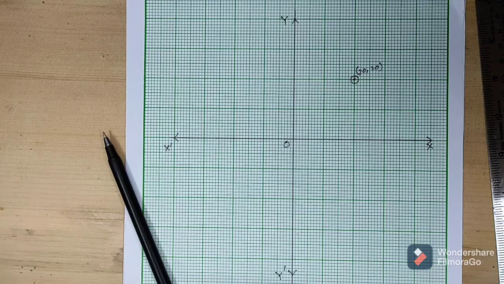The conception here in mathematics and there in physics is the same, but we need to learn some technique of how to get the image of one point if it is reflected on the x-axis, how to get the image of one point if it is reflected on the y-axis or if it is reflected on the origin. That's why this video is.